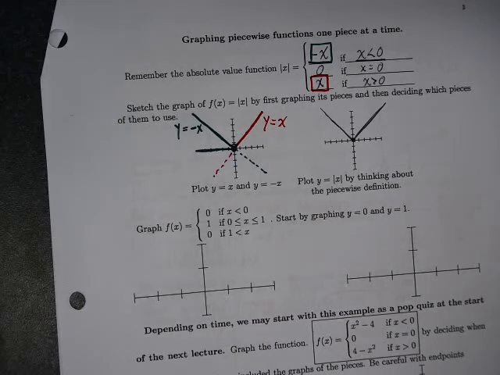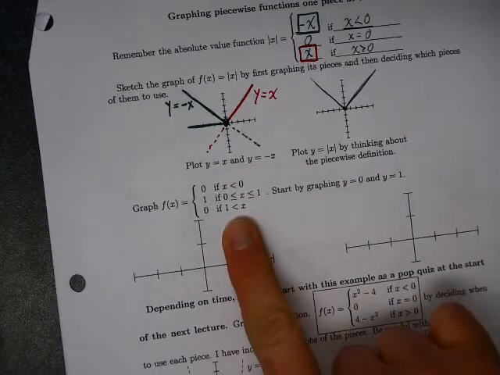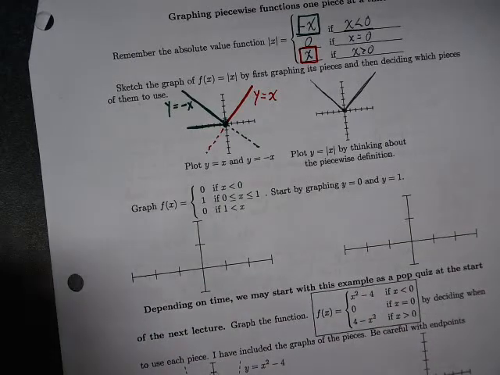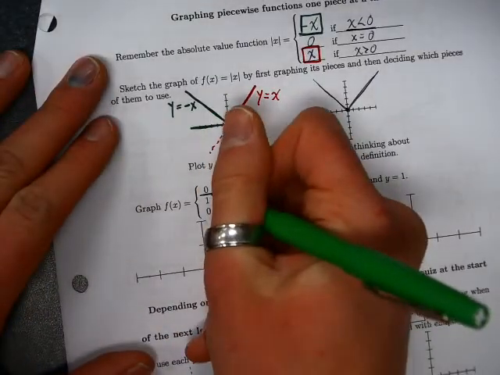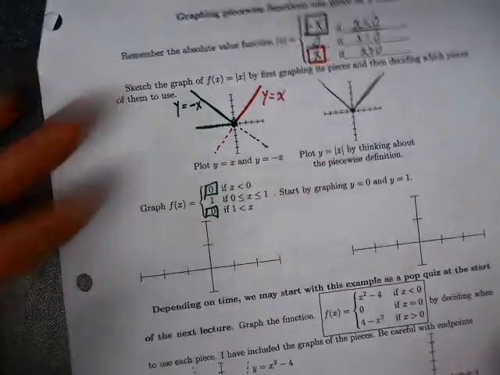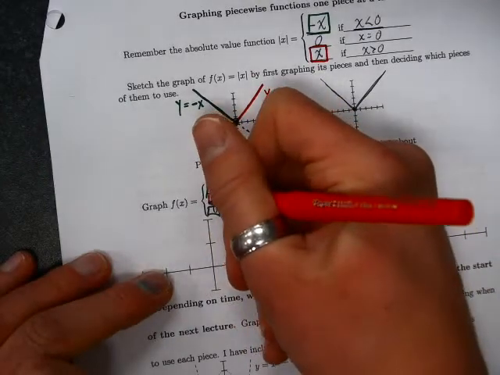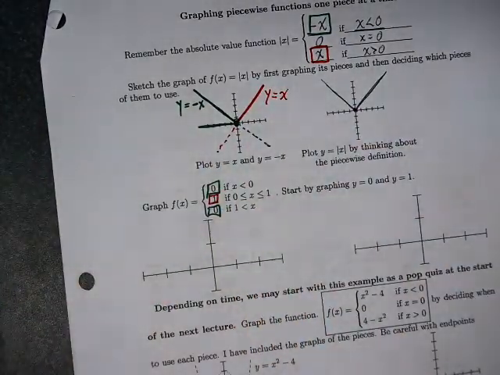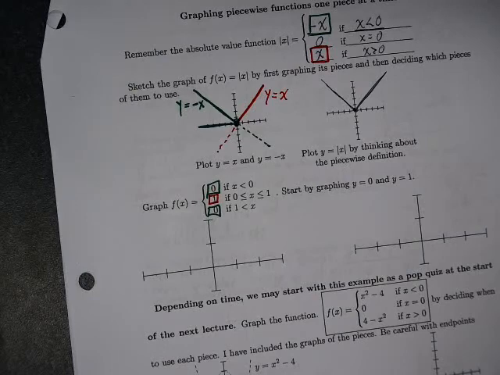Do you think we could do this for any function that I give you a piecewise description of? Yeah. Let's do this one. I think we have time for it. Let's try to sketch the graph of the function which is 0 when x is less than 0, which is 0 when x is bigger than 1, and which is 1 when x is between 0 and 1 inclusive. So let's think about each piece one at a time. What does the graph of y equals 0 look like? Straight line at y equals 0.